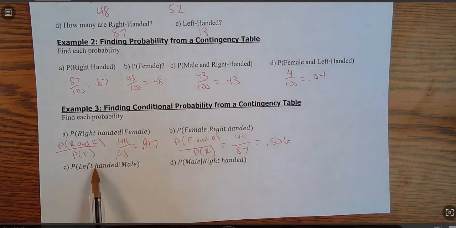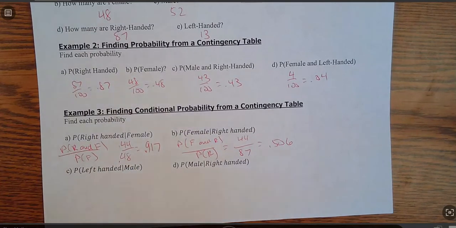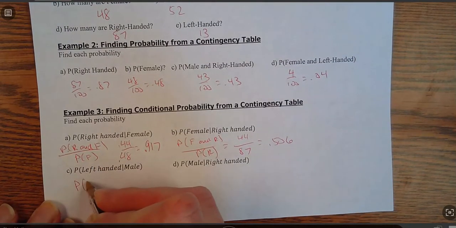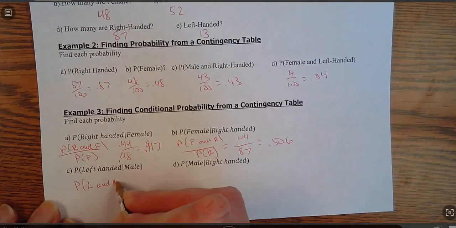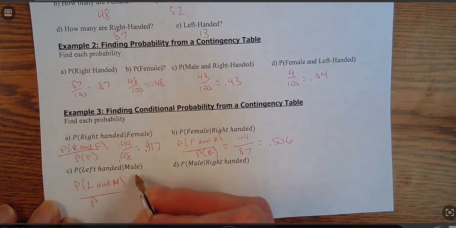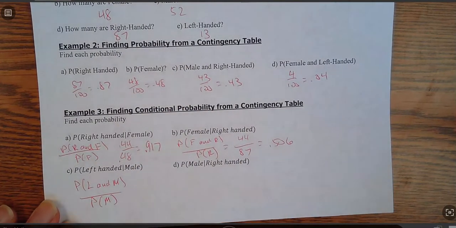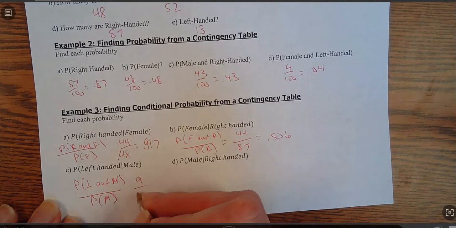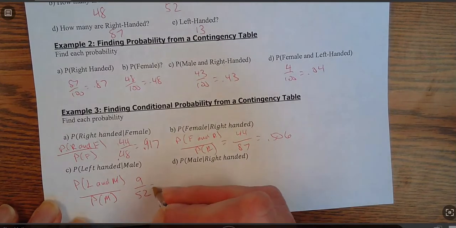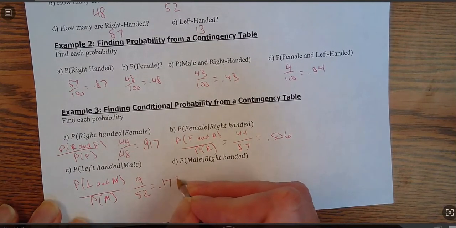So what's the probability of being left-handed given male? We expect this to be pretty low because not many people are left-handed, but we need to figure it out. So the probability of being left-handed and male divided by how many males there are. So this would be 9 out of the 52 males, which is 0.173.